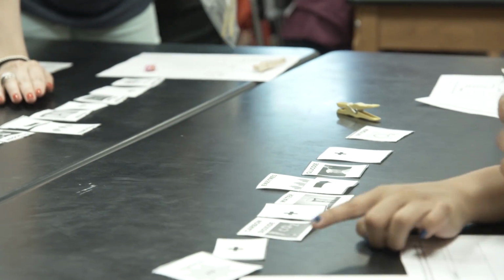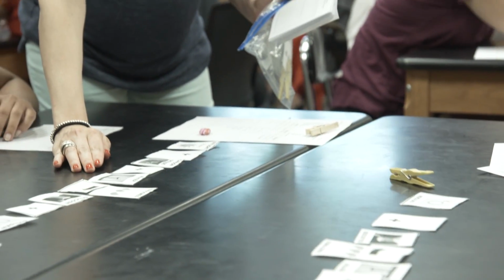When we go back into the classroom, we address it, and when we come back, we basically discuss whether or not it was successful.